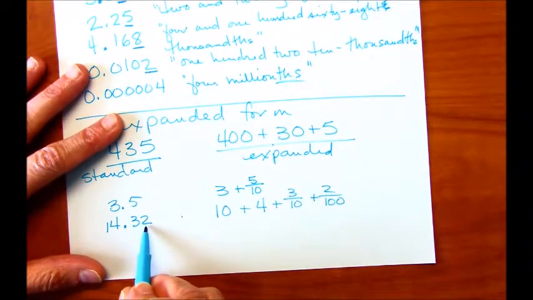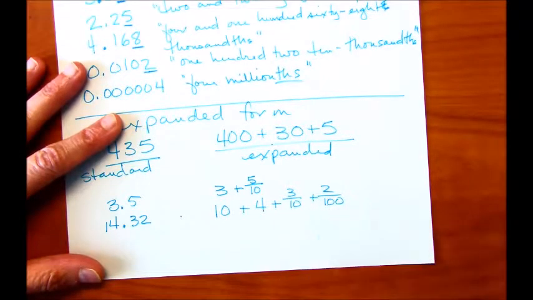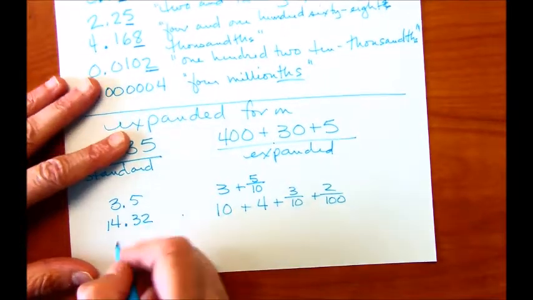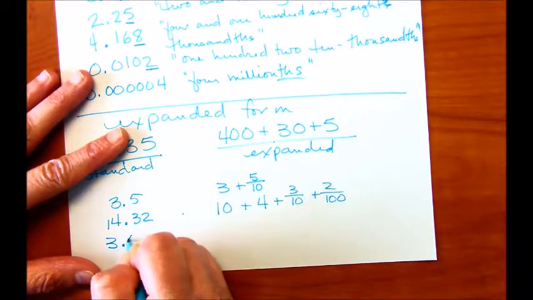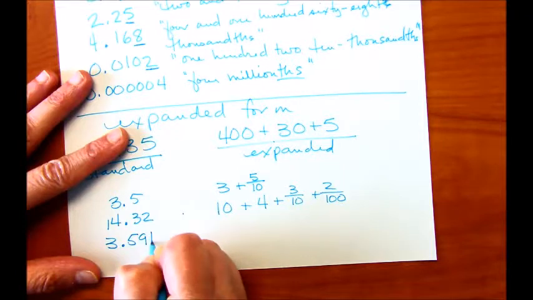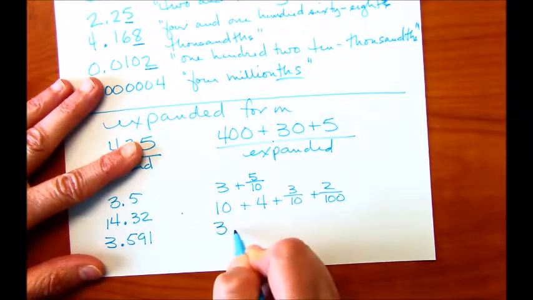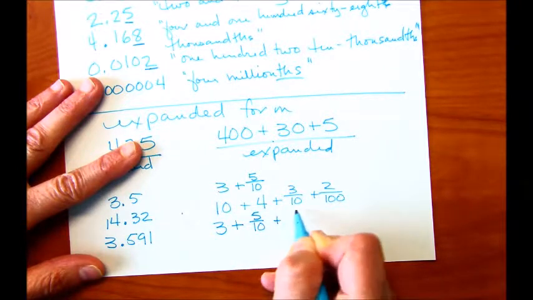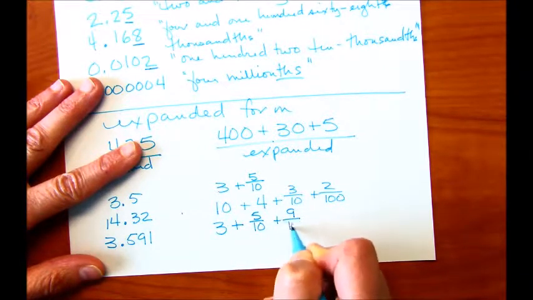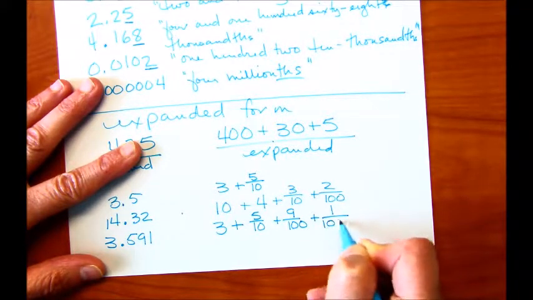The 2 is in the hundredths place, so again we're going to represent that as 2 hundredths. Let's say we have 3 and 591 thousandths. So 3 plus 5 tenths plus 9 hundredths plus 1 thousandths.